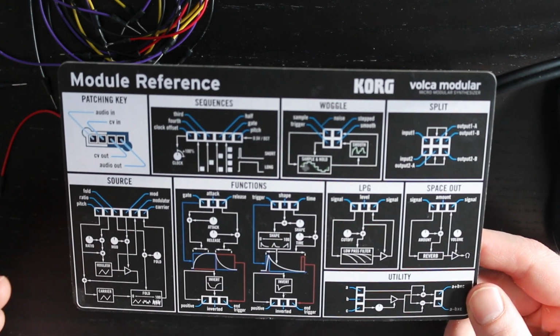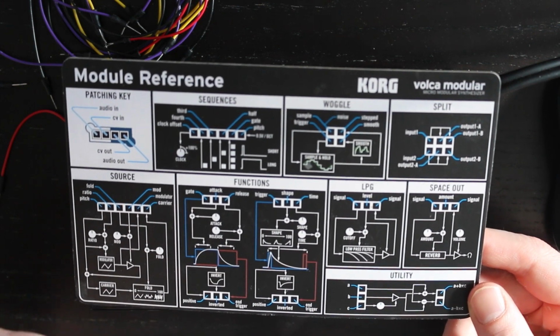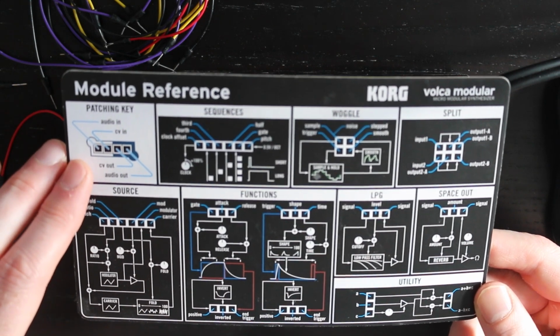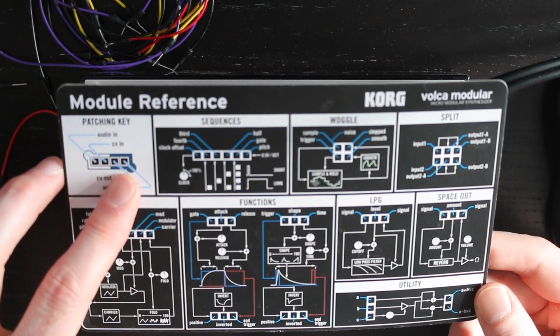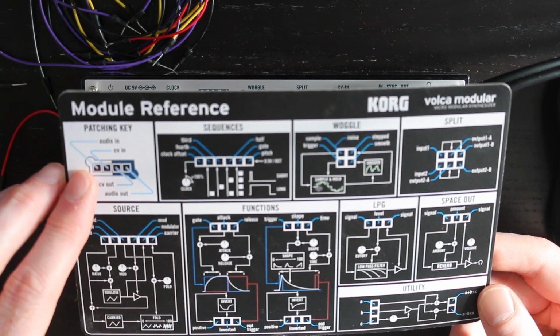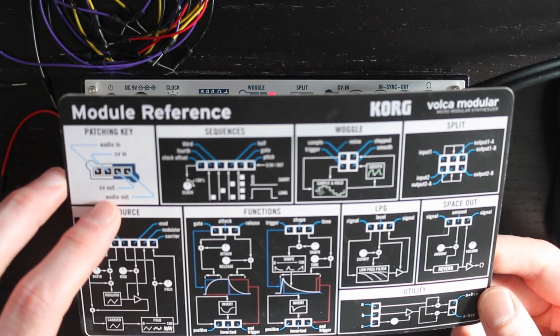So the Volca modular comes with this handy card which shows you all the patch point connections that are available. If we look at the key, we can see that the inputs are transparent and the outputs are in blue. We can also see audio signals have a rounded edge, whereas CV control voltages are square.